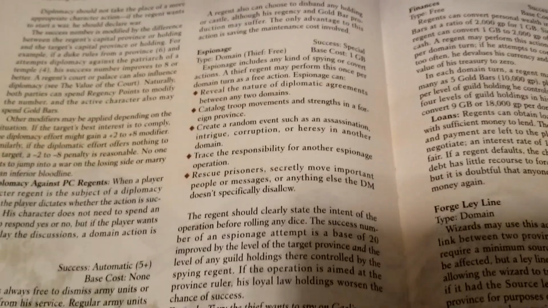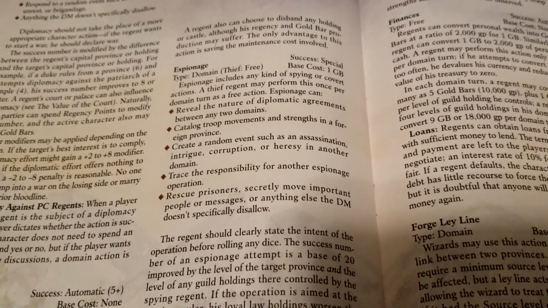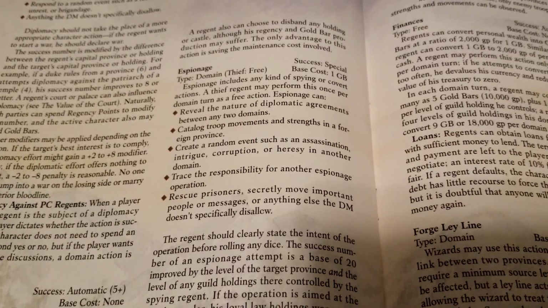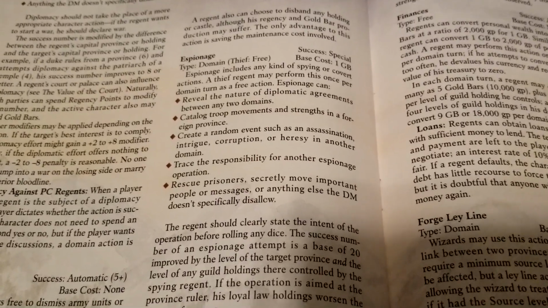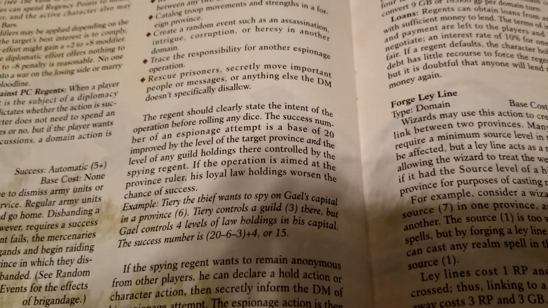And it's especially a little thing that the DM can use to play up the paranoia of players, right? Do they really know who's doing what and stuff like that? And then finally, you can rescue prisoners, secretly move important people or messages, or anything else that the DM doesn't specifically disallow, right? So basically that's there to allow for some player creativity with the latter bit. So, therefore, let's take a look here.